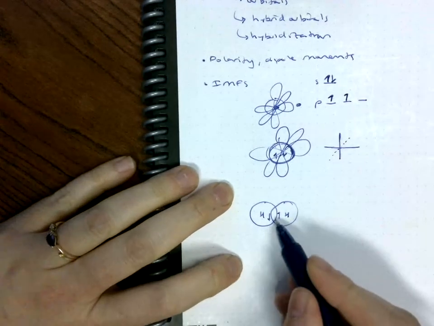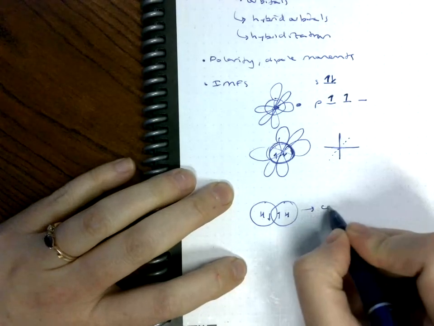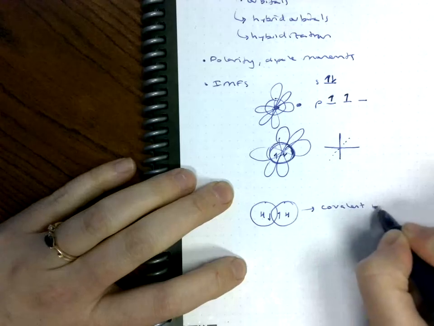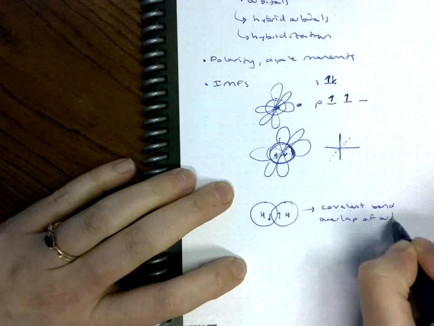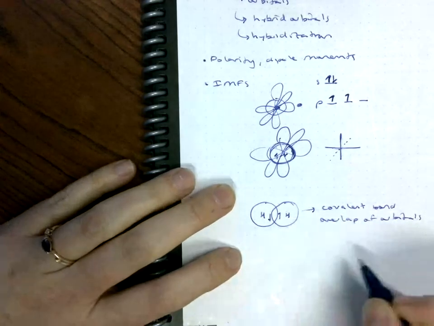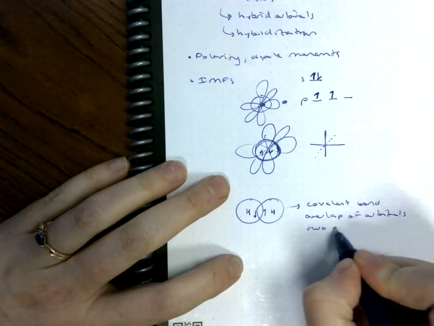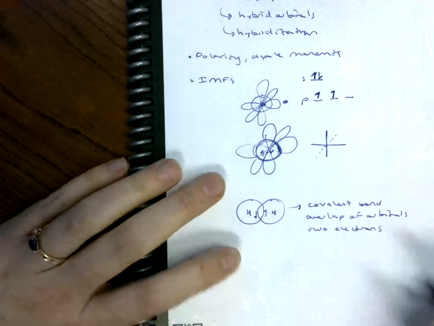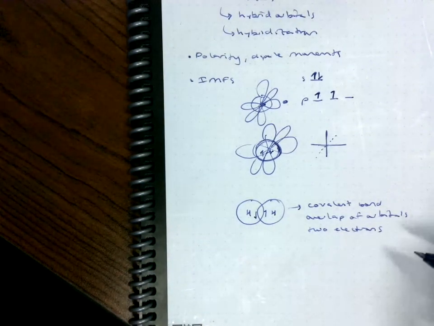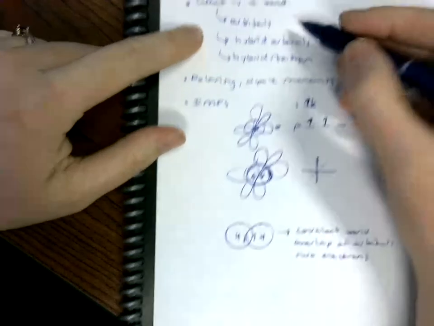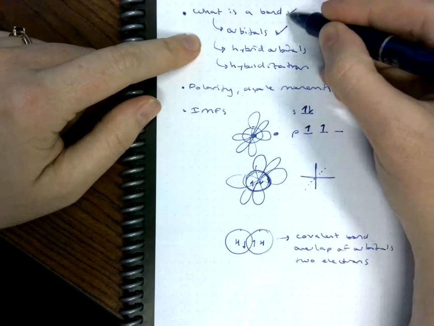When they bond together, they have 2 electrons, and those 2 shared electrons are what make a covalent bond. So a covalent bond is made by the overlap of orbitals, an overlap of where 2 electrons are likely to be. That's what we mean when we say 2 electrons are shared in a bond. So that is a review of what an orbital is and what a bond is.